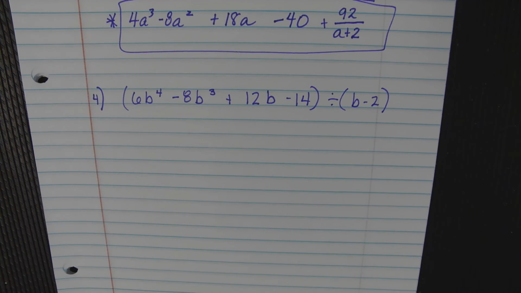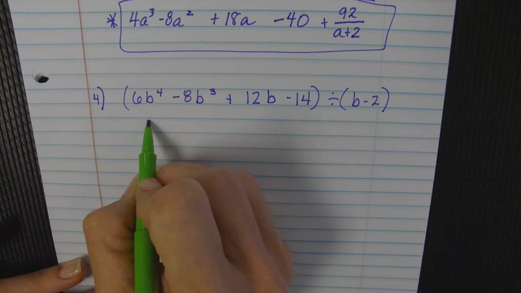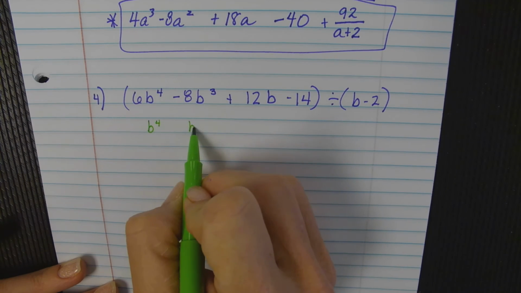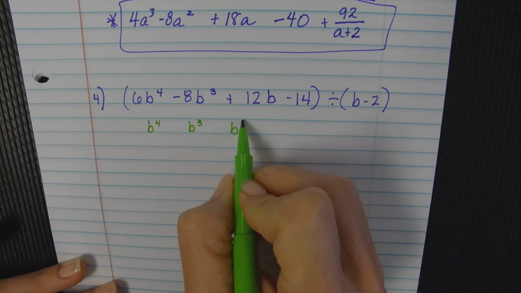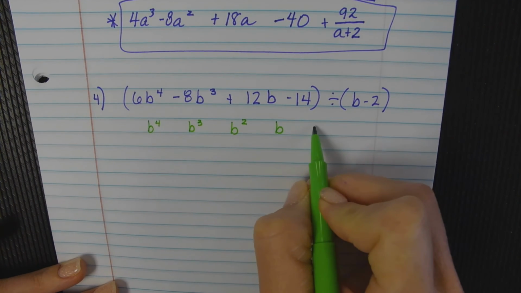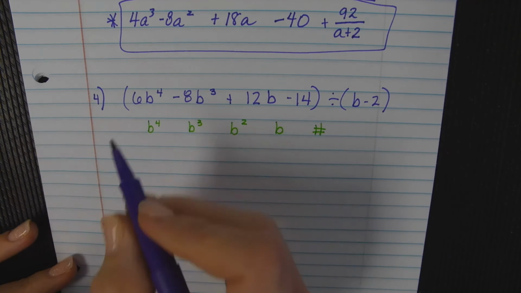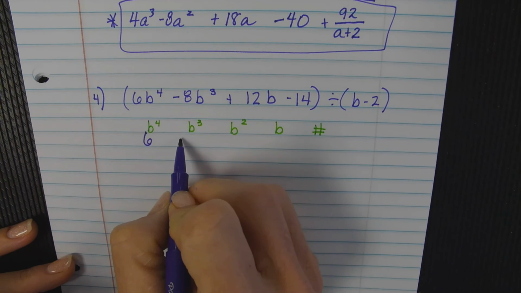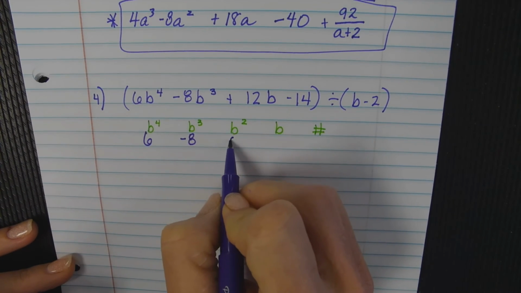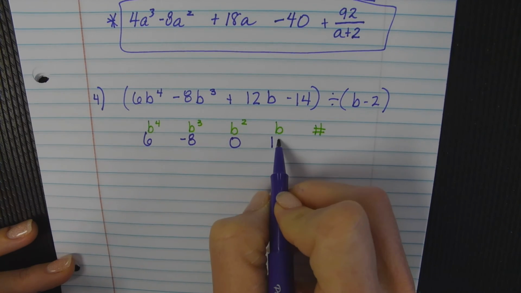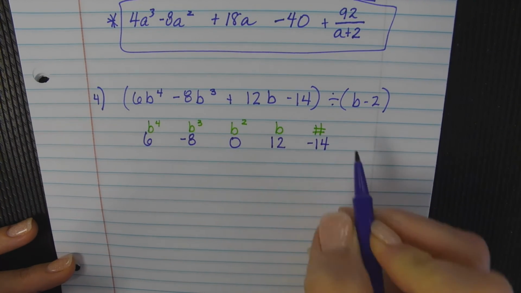Please recognize you are missing a term. So if it helps, b to the 4th, b to the 3rd, b squared, b, and then your number. I will set this up and then I want you to work on it. So we have 6, -8, 0, 12, -14.